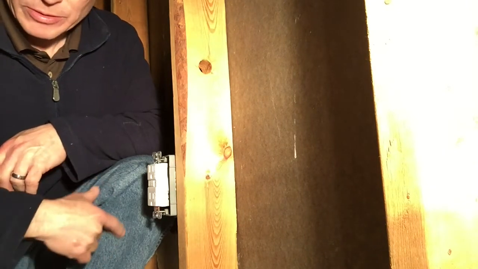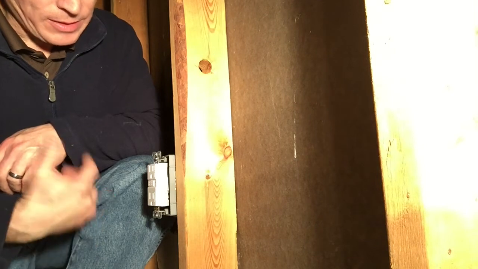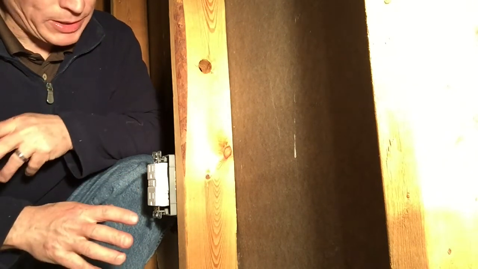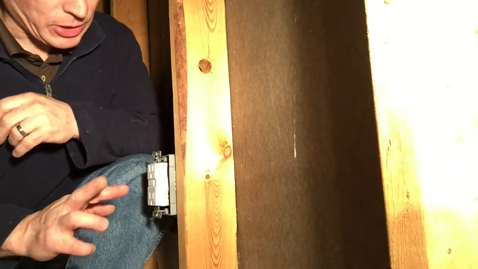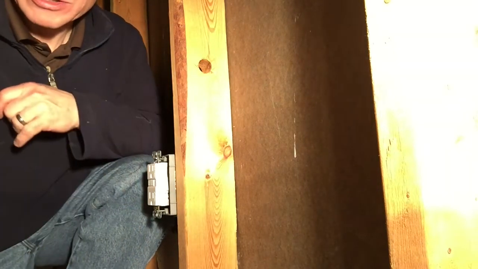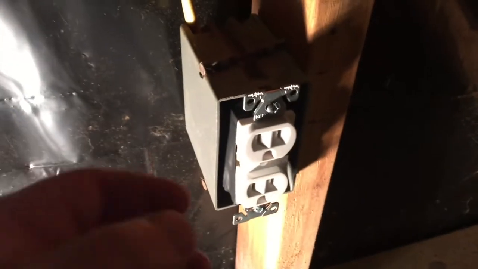So I'm going to shut off the electricity and I'm going to cut that wire up a little bit, take some slack out of it, and see if I can try resplicing it and see if that fixes the problem. Okay, this outlet's being quite the problem child.